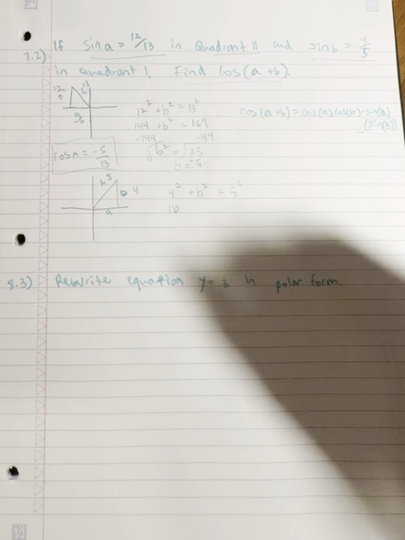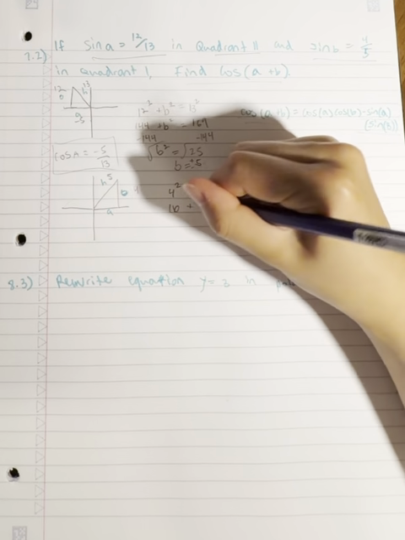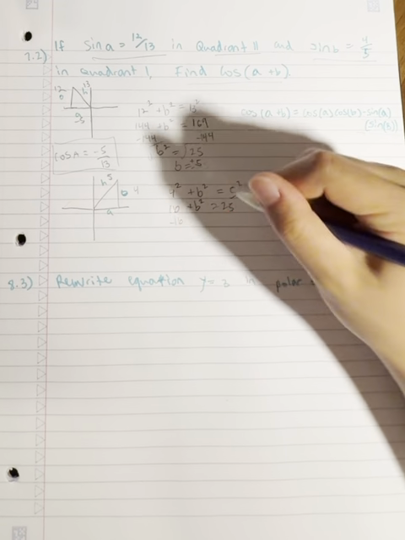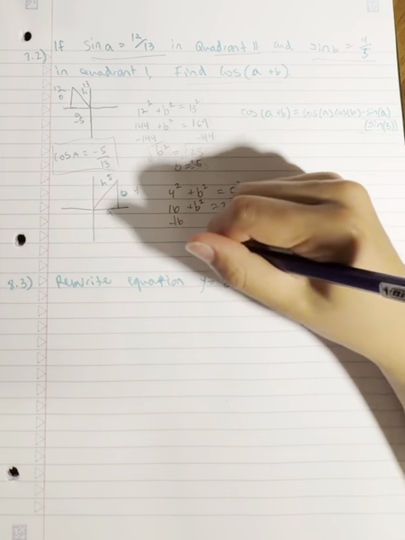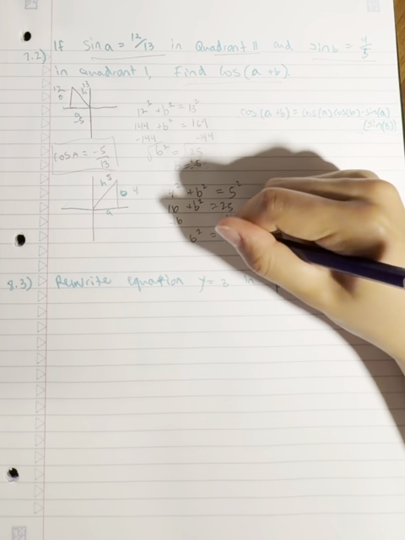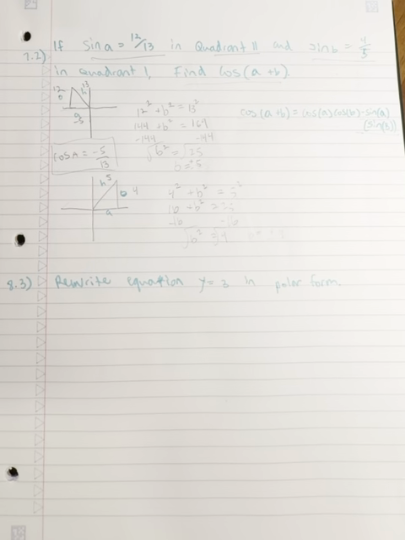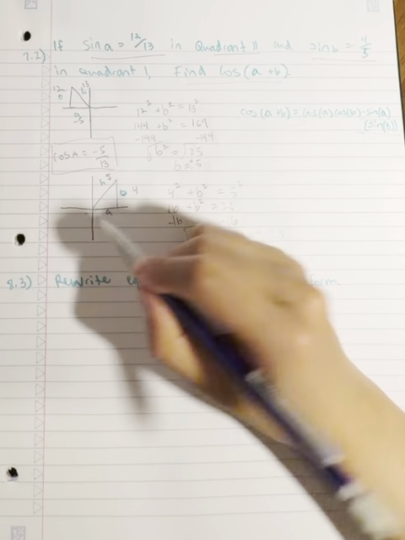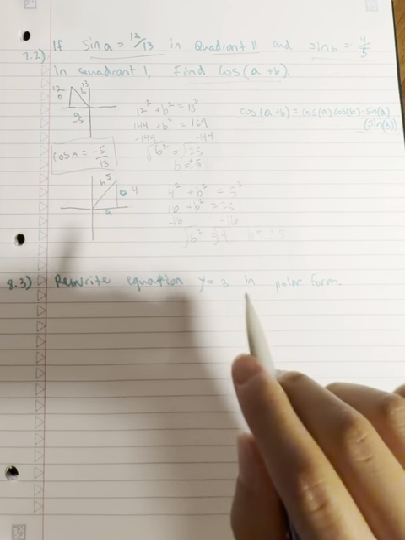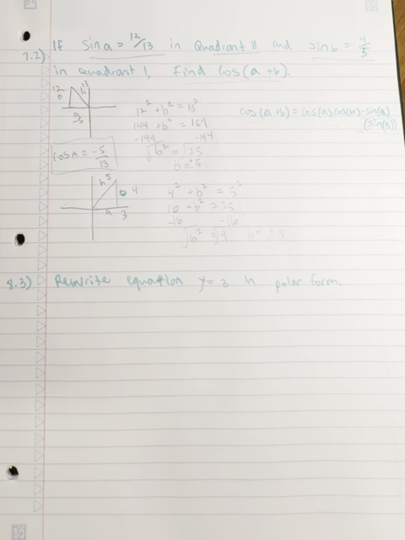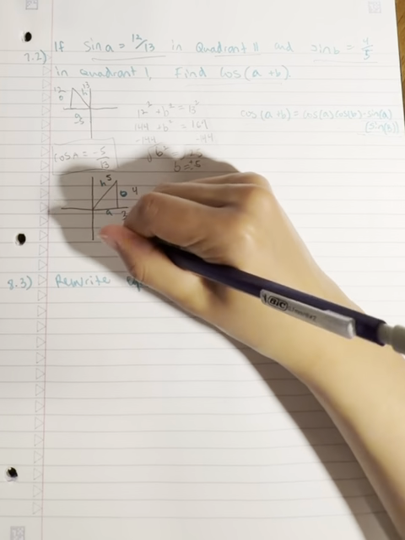16 for 4 squared, and 5 squared we know is 25. Subtract 16 on both sides. B squared equals 9. Square root both sides. B equals plus or minus 3. We know that it is positive 3 because it's in the first quadrant. All the values on this side of the x-axis are positive, so 3 there. And we are looking for cosine B, so we have 3 over 5.